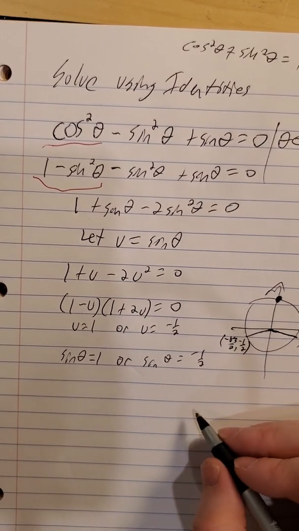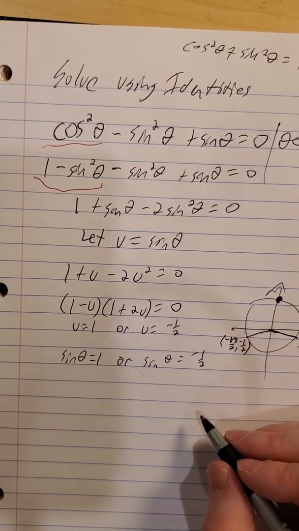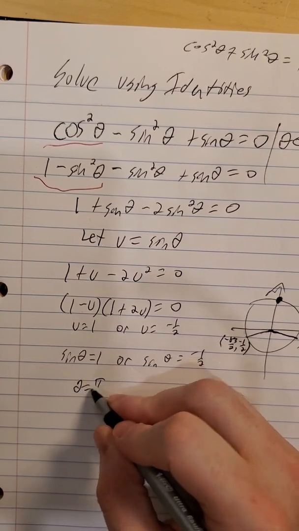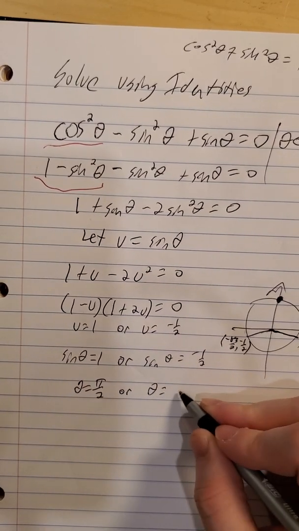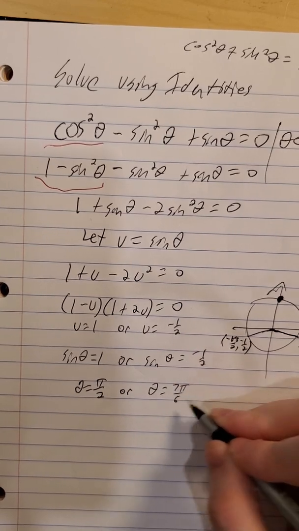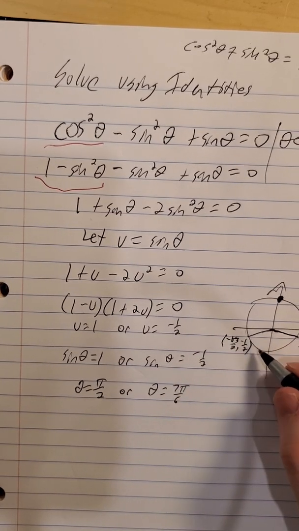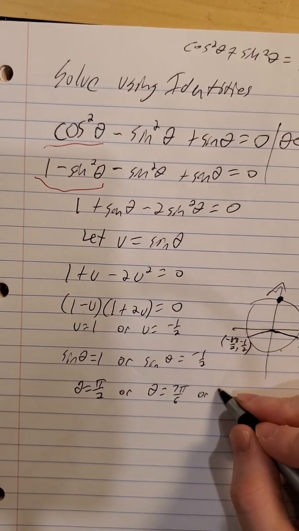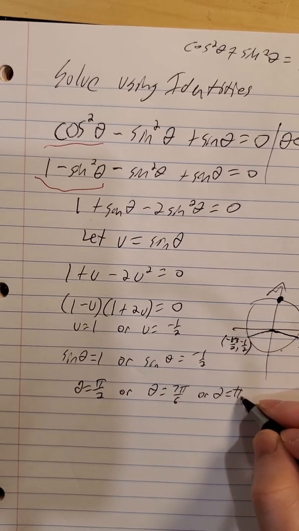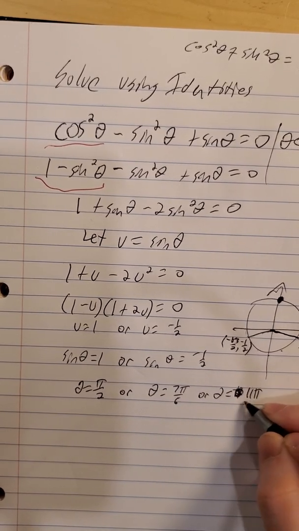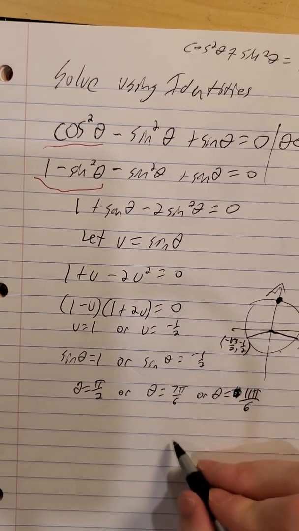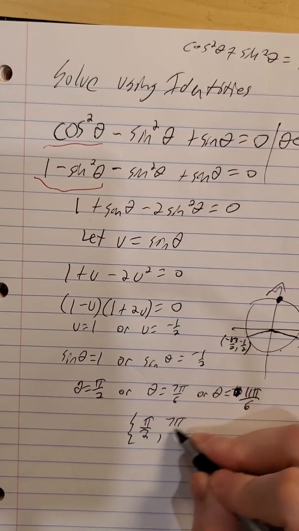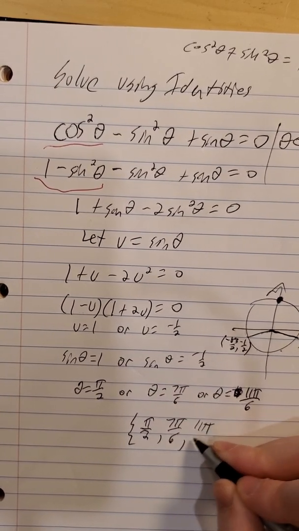All right, so 30 degrees past pi, so 6 pi over 6 plus 1 pi over 6, 7 pi over 6. Pi over 2 for this guy. So 7 pi over 6, 8 pi over 6, 9 pi over 6, 10 pi over 6, 11 pi over 6. You can either do the "or" notation or the solution set. So pi over 2, 7 pi over 6, 11 pi over 6.